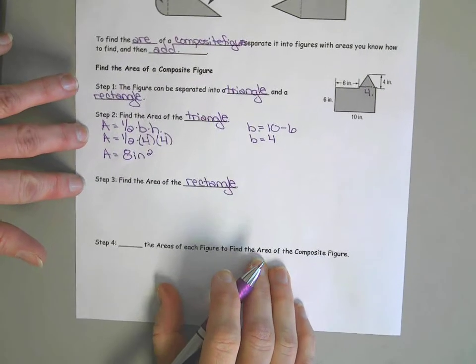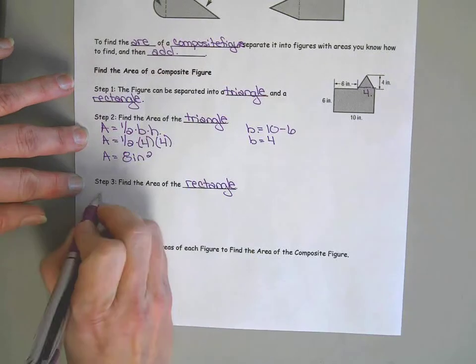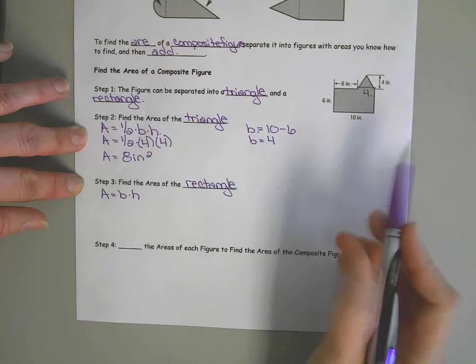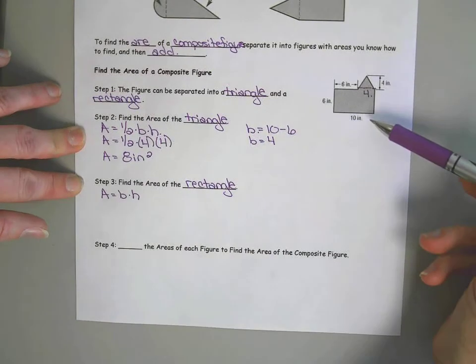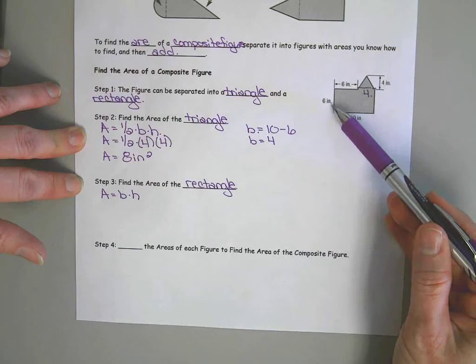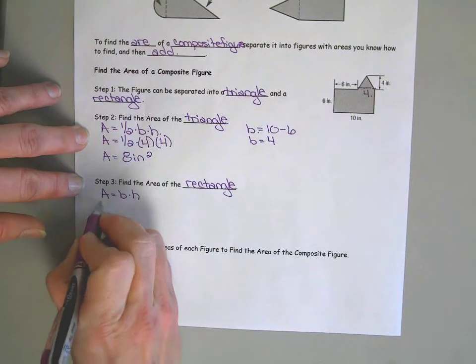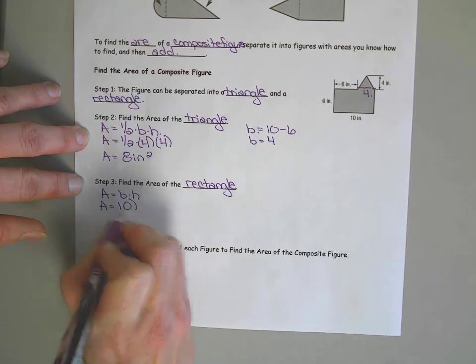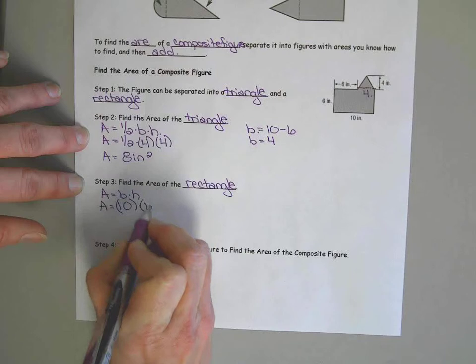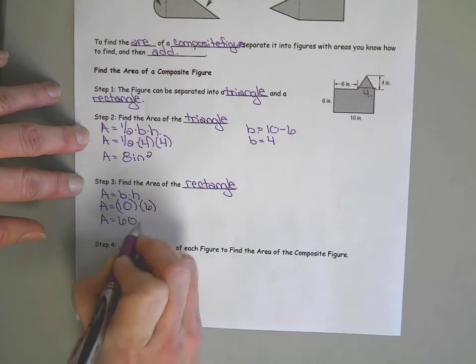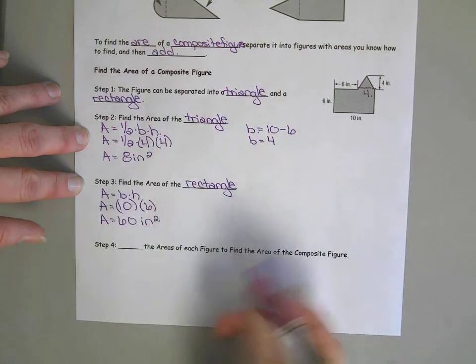So we know what we know about this figure. Area equals base times height. Do we know the base? Let's look at it. Base is provided. It's 10 inches. Do we know the height of the rectangle? The height would be 6 inches. So let's plug that into our formula. Area equals the base, 10, times our height, which is 6. Calculating that would be area equals 60 inches squared.